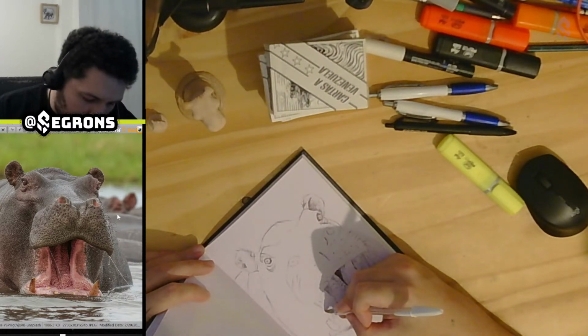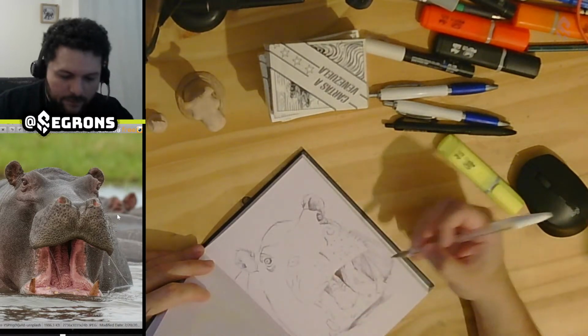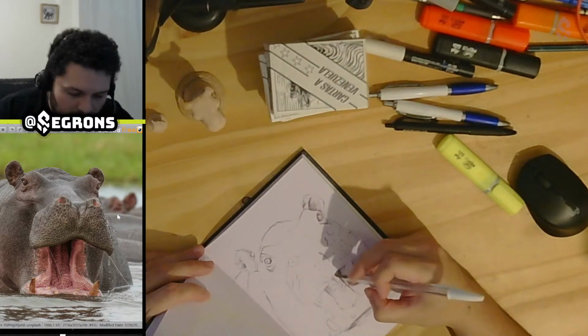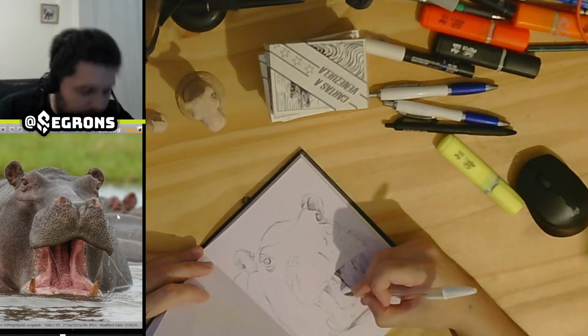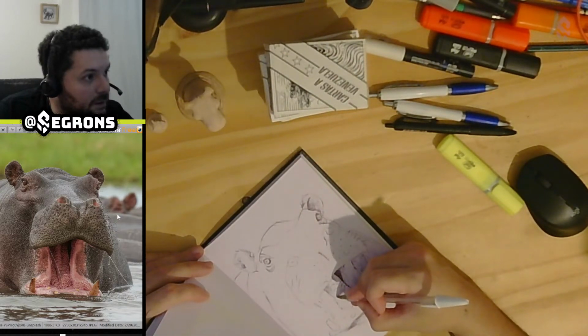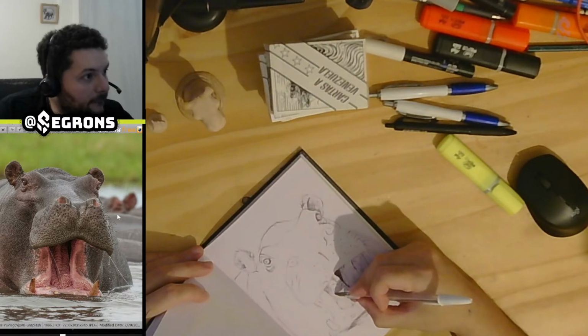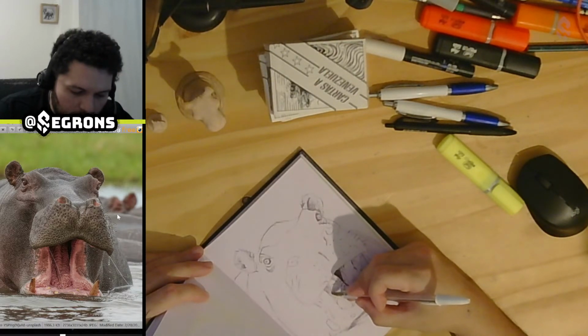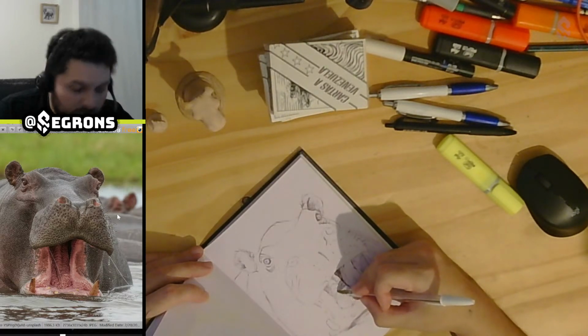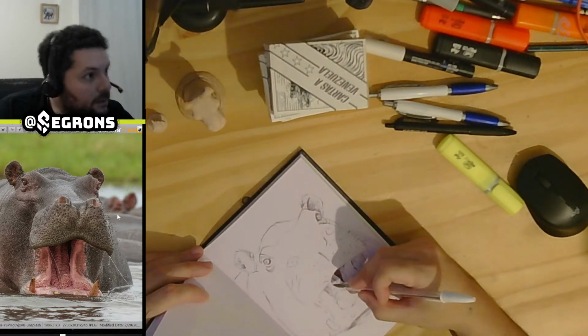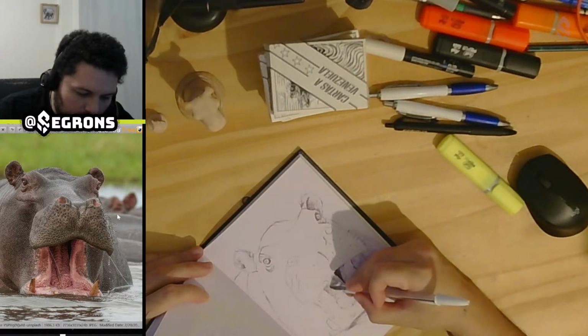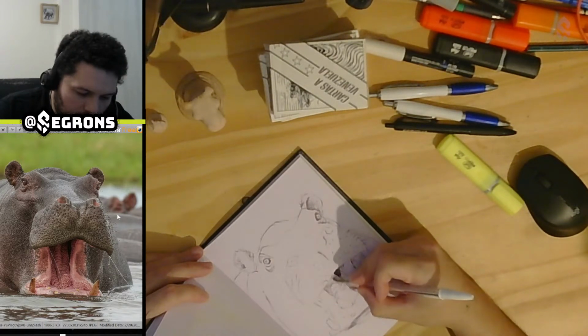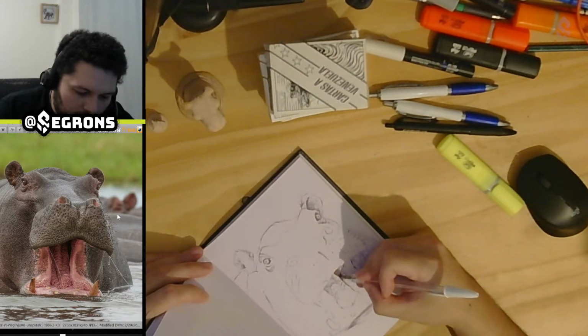They're the most lethal of the macrofauna or megafauna in Africa. They run really fast and they're super aggressive. So yeah, they're bad news if you encounter them.